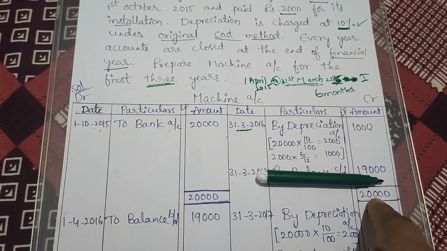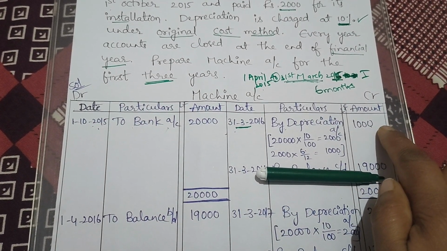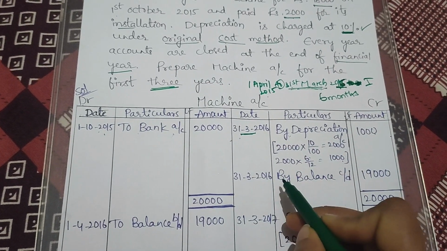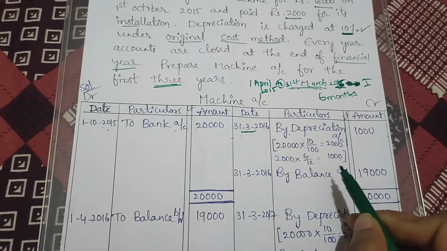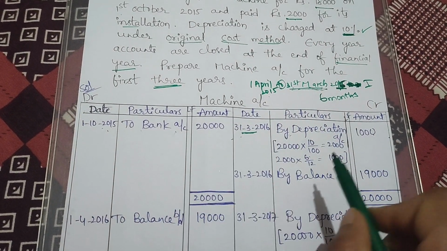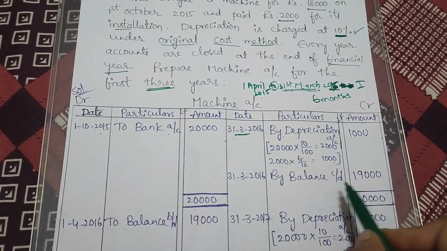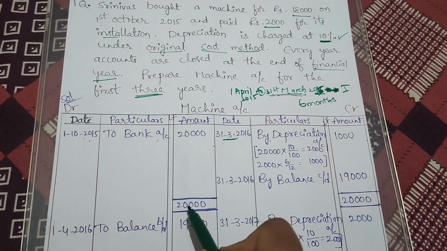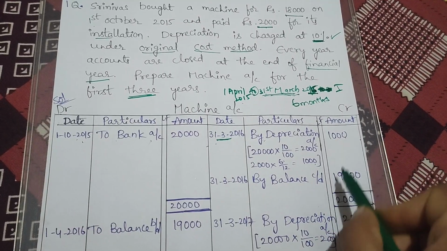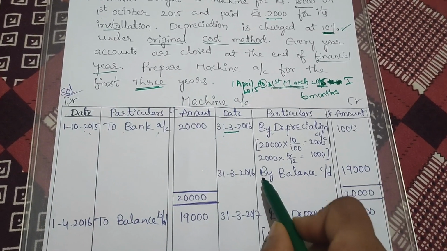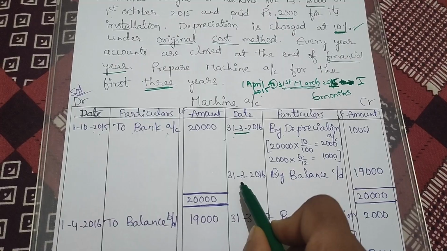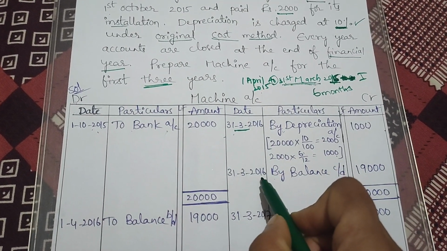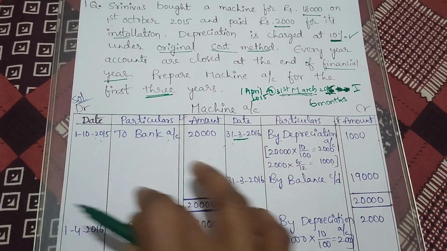20,000, 20,000 in totals. From 20,000 you deduct 1000, you get 19,000, which you record here and name it as by balance carried down. This is known as balancing the account. The date will always be the last date in the month. What is the last date? 31st March 2016. Now 1 year account is finished.